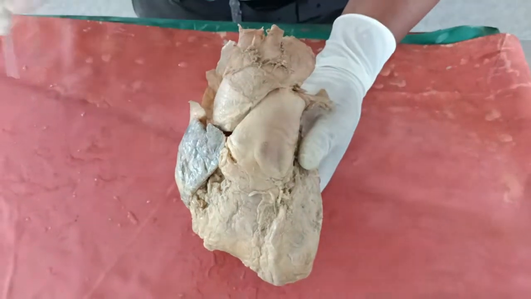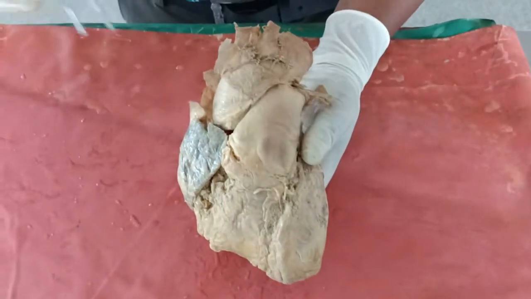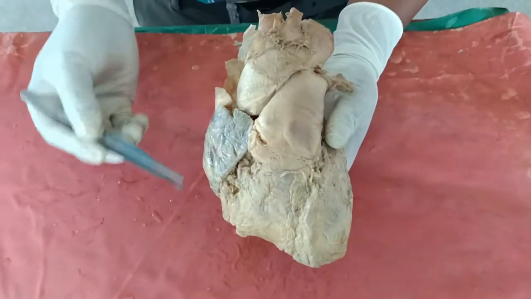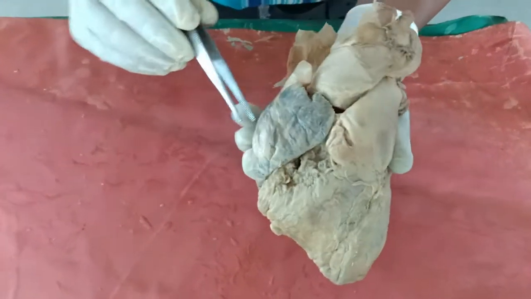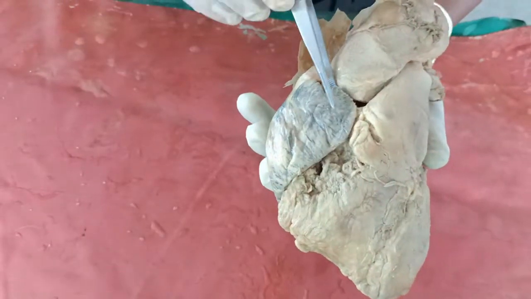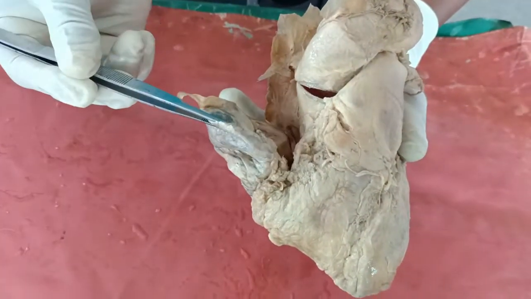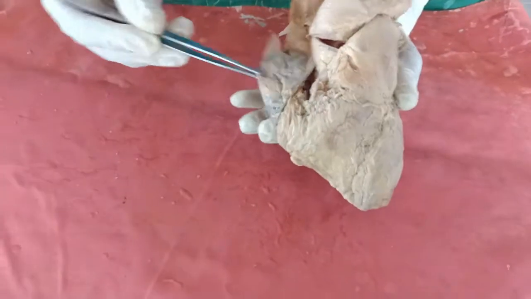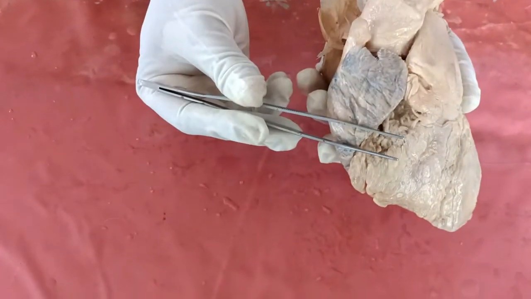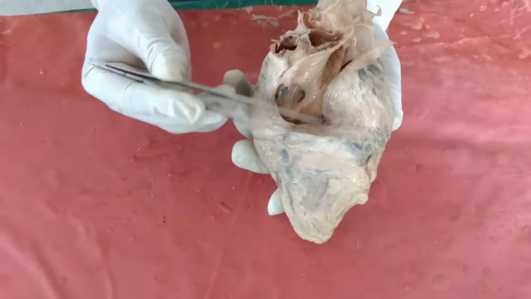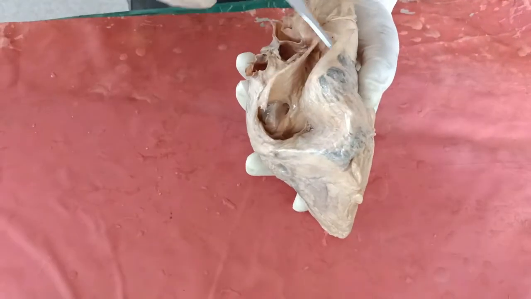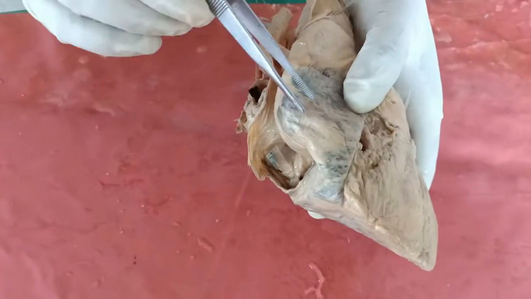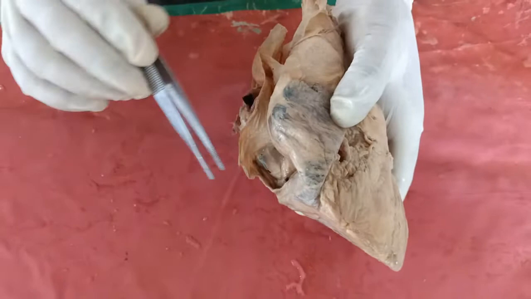Now we will study the interior of the right atrium. Before that, I will tell you the external features of the right atrium once again. See, this is the right atrium and it has an ear-like projection. This is what we call the right auricle. The right atrium forms the sternocostal surface, the base, and also the right border. These are the external features which you have studied a little earlier.